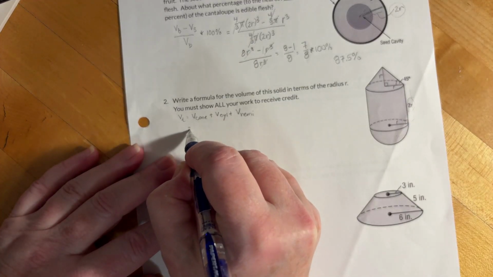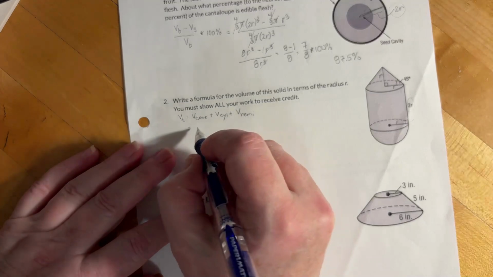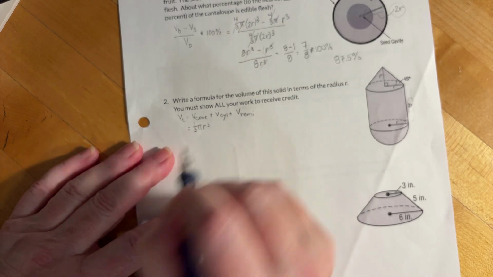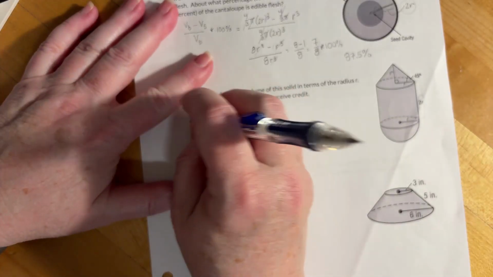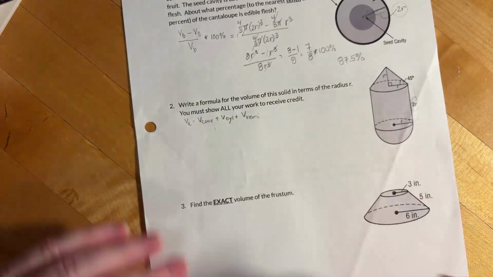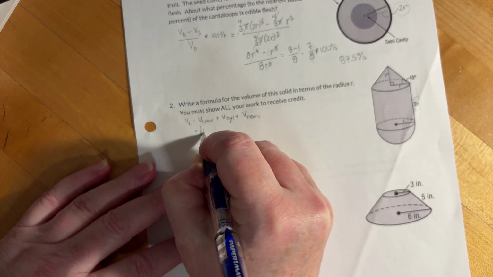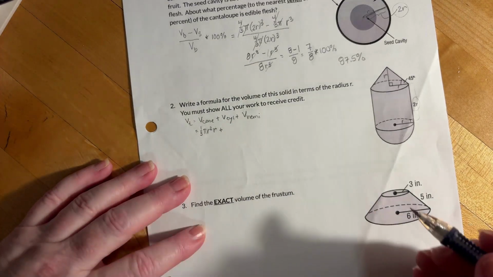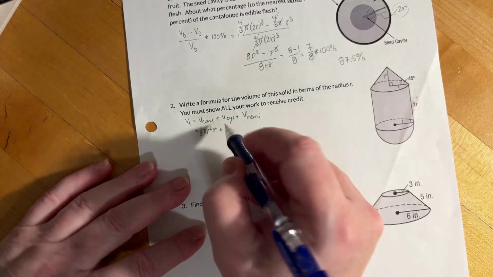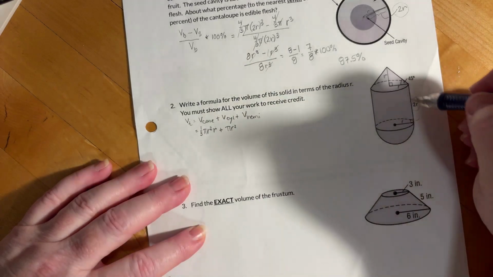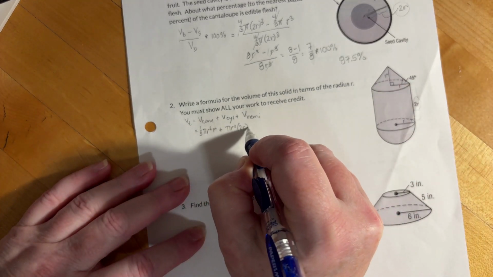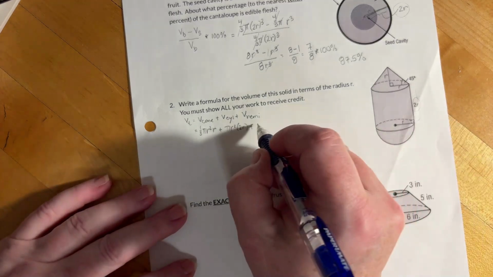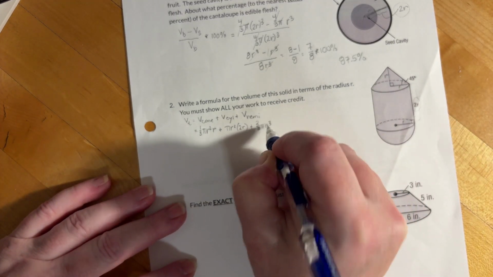So all we need to do is remember our formulas. Well, the volume of a cone is 1/3 pi R cubed. I'm sorry, that is the cylinder. That is the hemisphere. Okay, the volume of the cone is 1/3 pi R squared, that's the base, times the height, which is R. The volume of the cylinder is the area of the base, pi R squared, times the height, in this case 2R. The volume of the hemisphere, well, the sphere is 4/3 pi R cubed, so this is 2/3 pi R cubed.